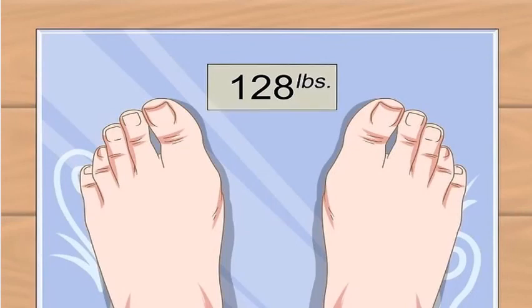Okay, converting pounds to stones. Let's say, find your weight in pounds. Pounds are the US standard unit for measuring mass or weight. Most standard scales in the US will weigh you in pounds, including scales at your doctor's office and personal scales you can buy. For example, you might weigh 165 pounds. So this is 128 pounds.